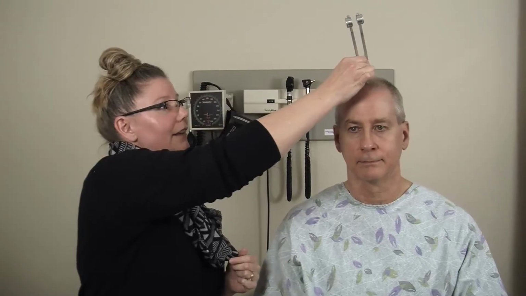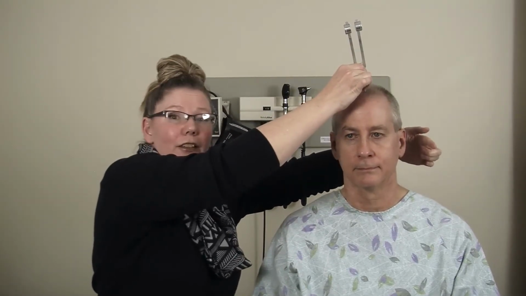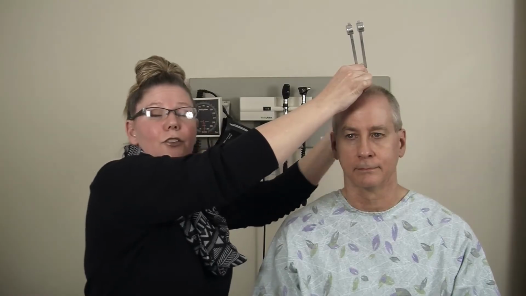Again, if Steve has a hearing loss in the right ear, and I do the Weber test, and it lateralizes to the good ear, what that tells me is he has sensorineural hearing loss in the right ear.